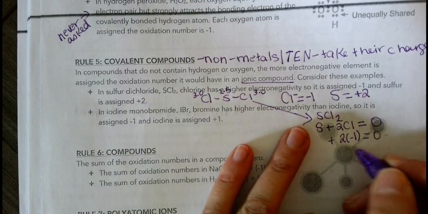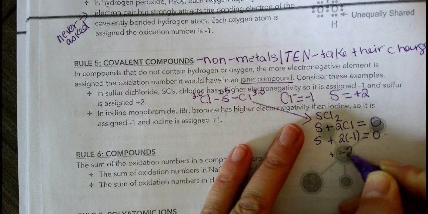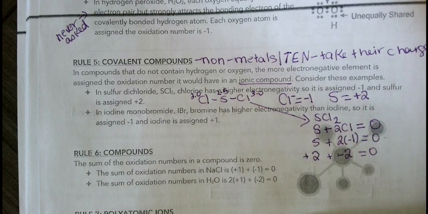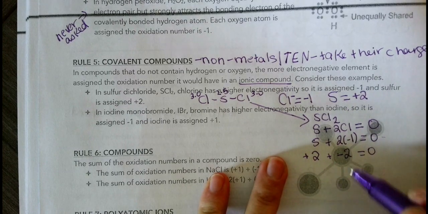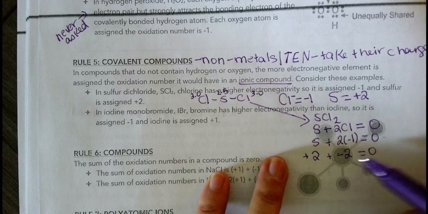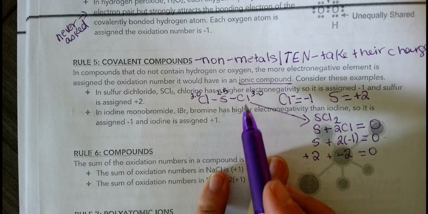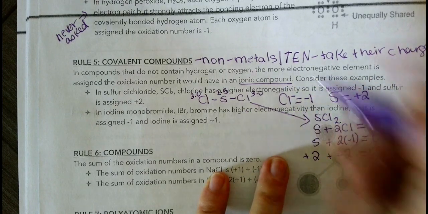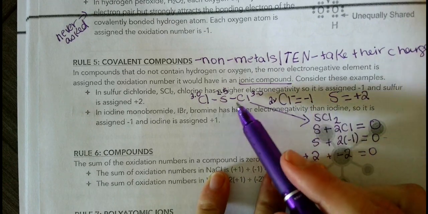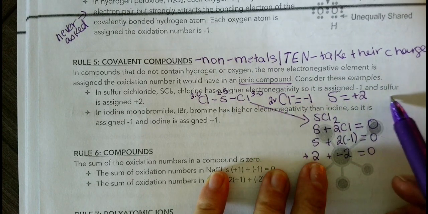To have a 2- here, giving 0, I must have a +2 here. So sulfur here is a +2. Do you need to write out all this math? No, but I'm trying to teach it to you. Hopefully you realize chlorine's going to get the charge of -1, there's 2 of them, so it's -2. The sulfur needs to make it positive: -2 plus 2 equals 0.